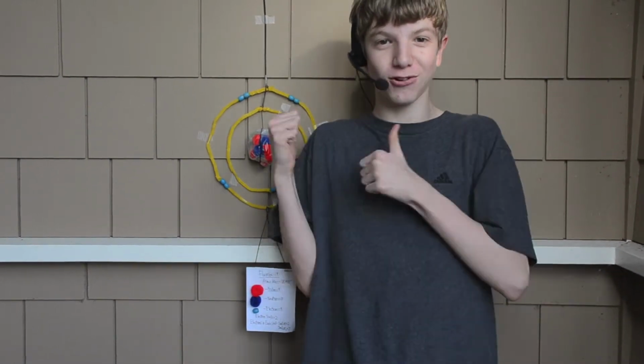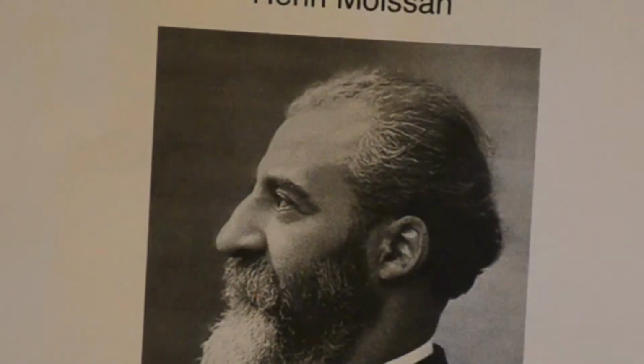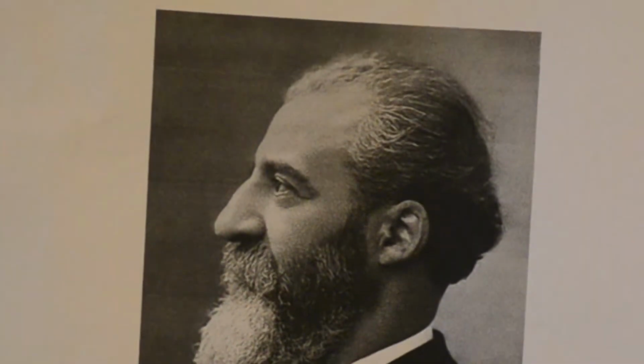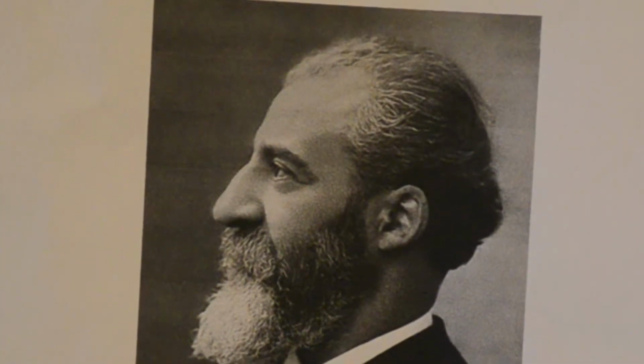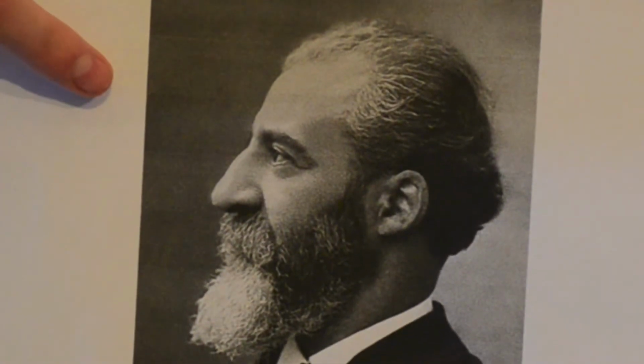Today I'm going to introduce you to the awesome element that is fluorine, and the many powers that fluorine possesses. What's the big deal about fluorine? Well, it's active, it's reactive, it's destructive, but it's also helpful in our daily lives, and you can find it almost anywhere. Fluorine was discovered in 1886 by a French chemist named Henri Moissan.